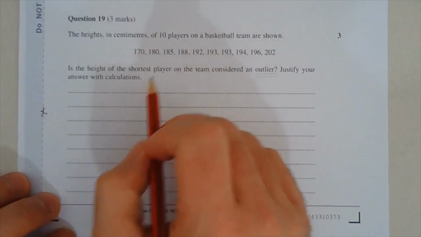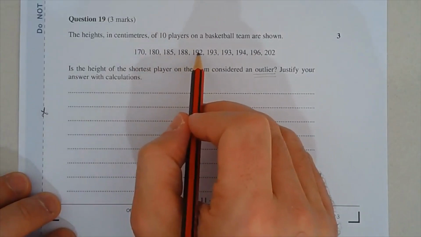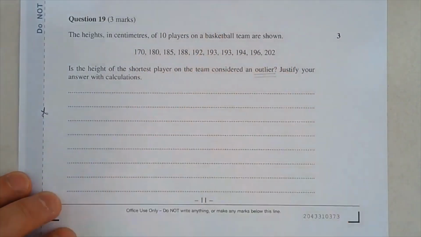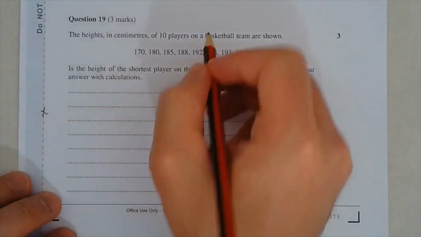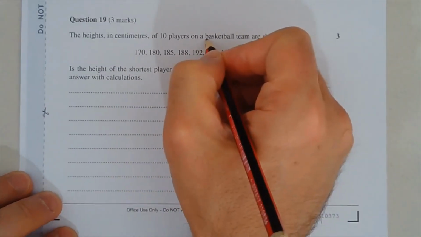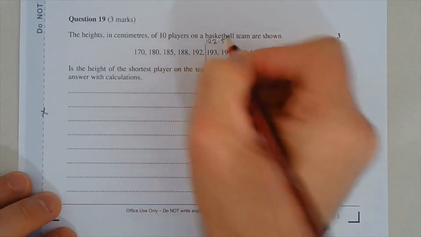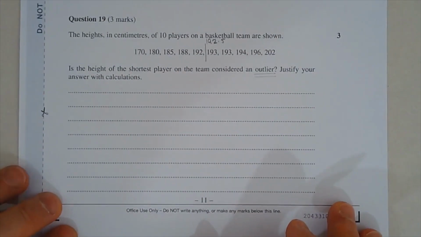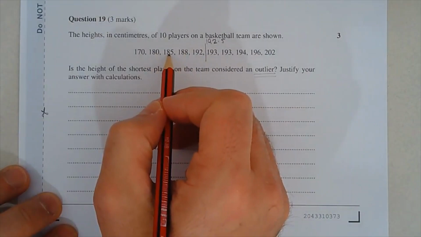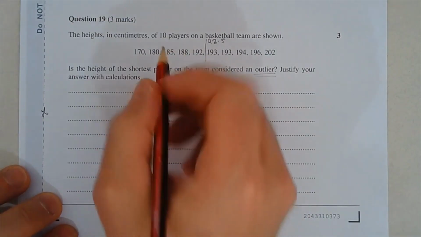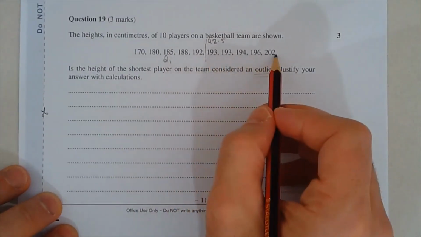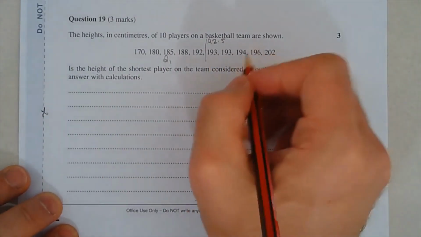Okay, so there's 10 scores. 1, 2, 3, 4, 5. So the median, which we need to work out first, is between the 5th and 6th scores. So between 192 and 193. So the median is 192.5. Let's have a look at the bottom 5 scores. The median of the bottom 5 scores is 185. So that's our Q1. The median of the upper 5 scores is Q3, which is 194.